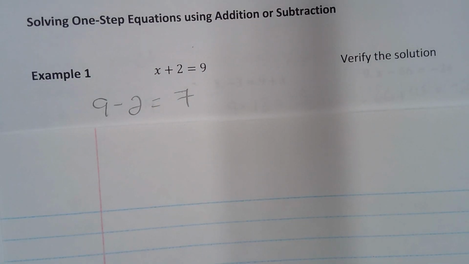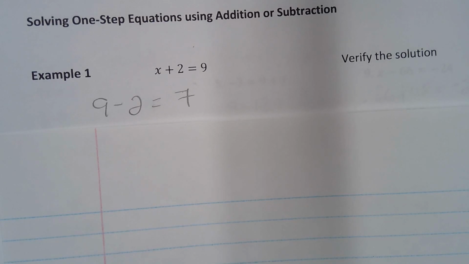Okay, this is example 1. What's the answer? 7. What happened to the x?